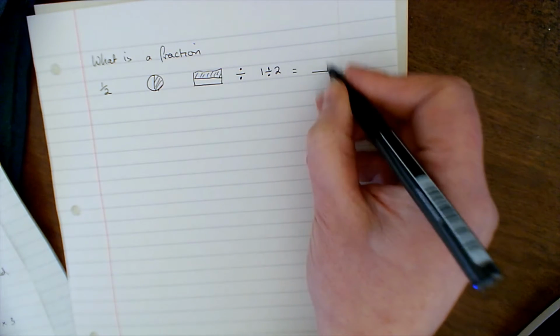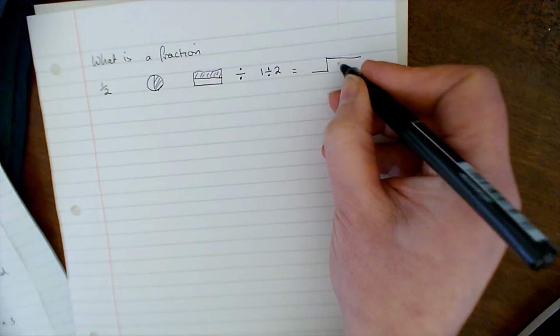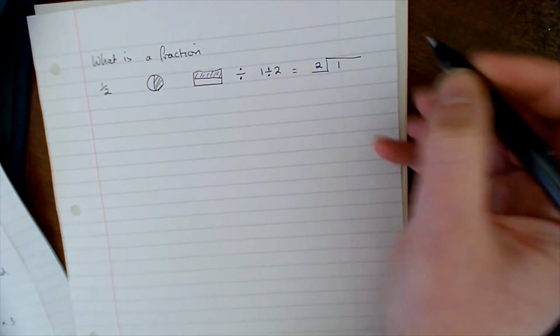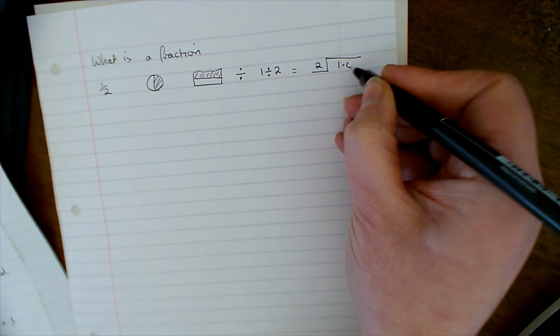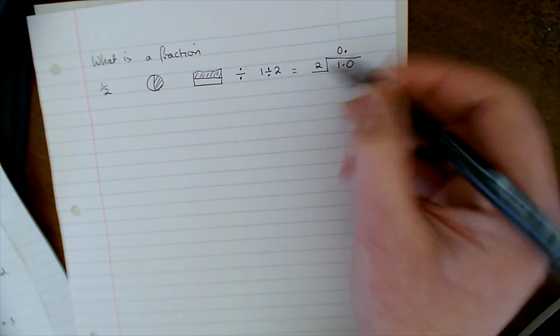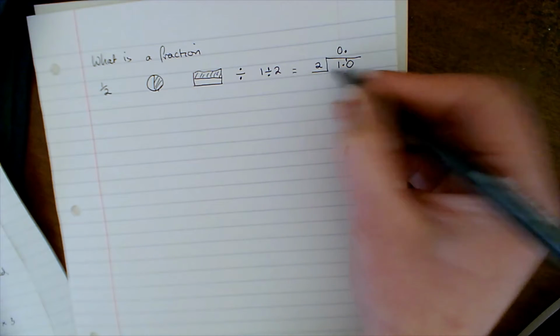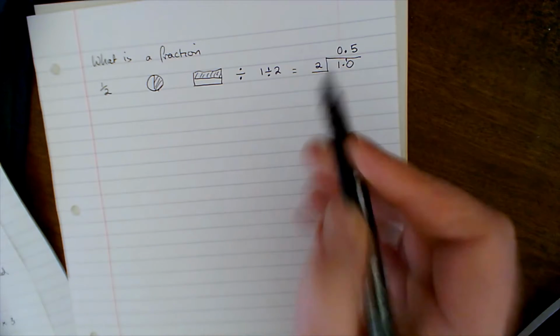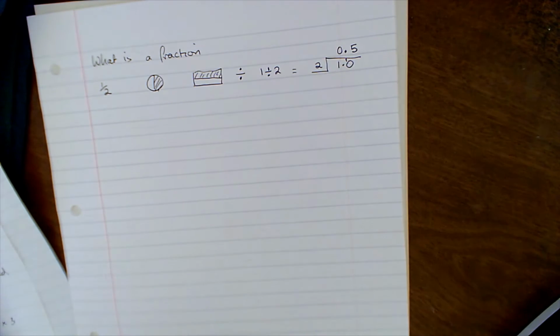So you can do the division sum. We've got 1 divided by 2. So 2 into 1. Not very happy about that. Let's give ourselves somewhere to go to. So we're carrying the 1. 2 into 10, well, we know what that is, that's 5. So 1 divided by 2 is 0.5. Well, you knew that, that's the decimal equivalent.